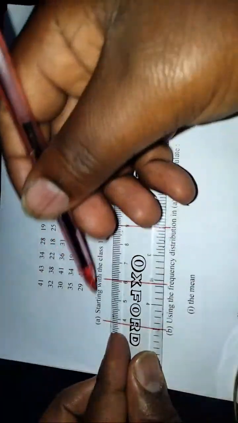A frequency distribution table. I'll begin with the class which we've been instructed to start with, 18 to 22. I can have the classes here. Then there is what we call the tally.